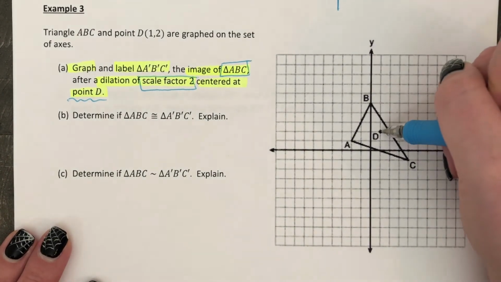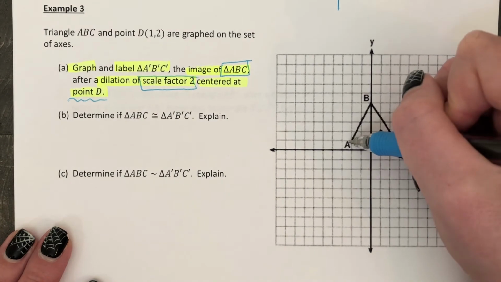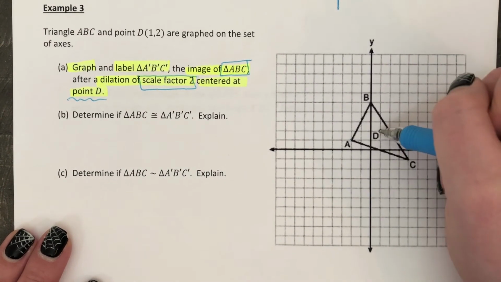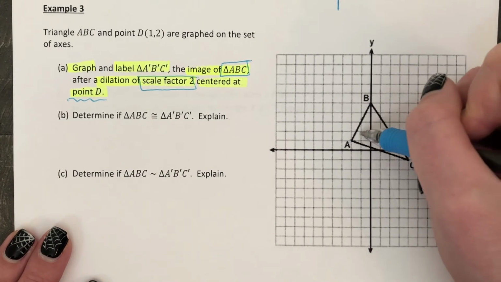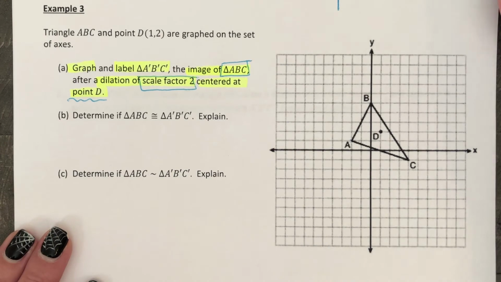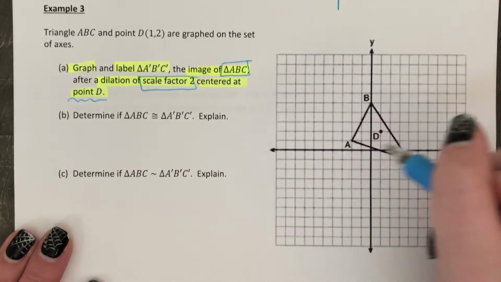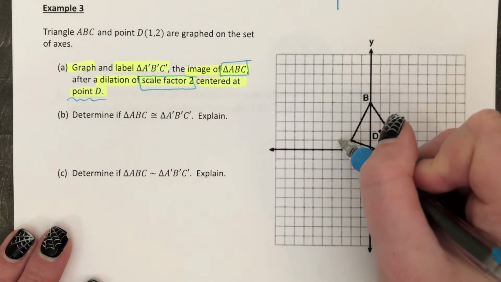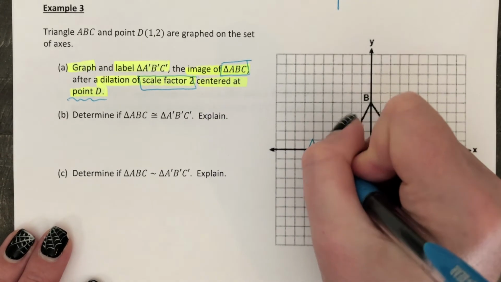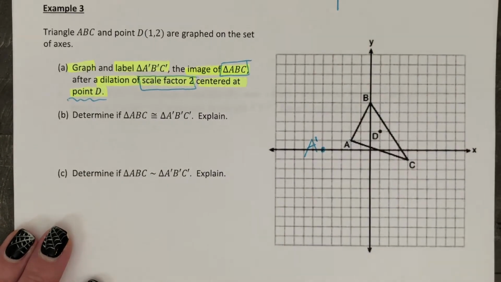So from point D, how do I get to A? I'm always dilating from my center. So from D to A, I have to go to the left, 1, 2, 3, and down 1. That's a scale factor of 1. All right, but I want a scale factor of 2. So I have to go to the left, 1, 2, 3, and down 1 again. This is where A prime would land.